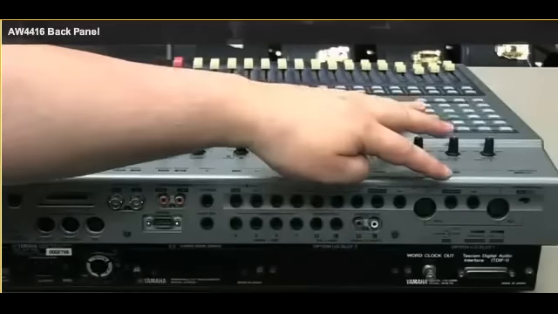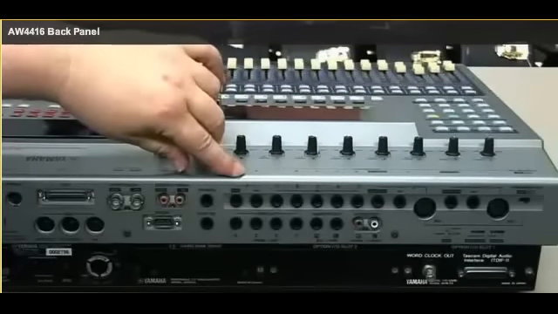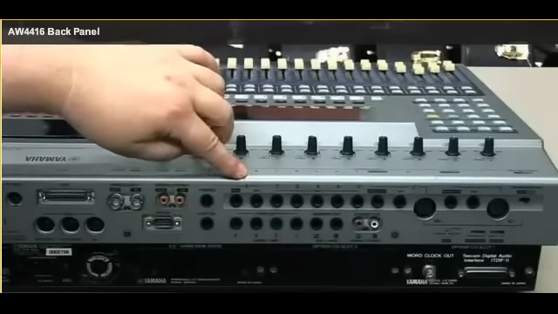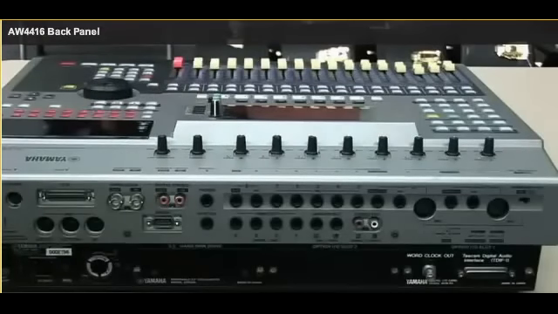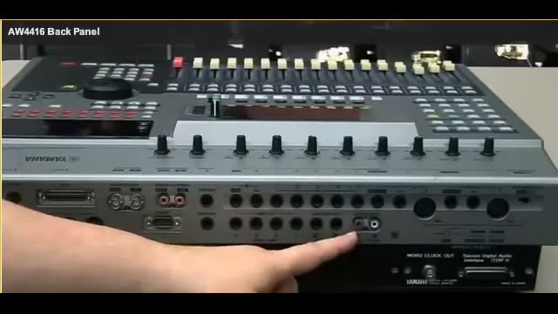That covers from this part of the back panel all the way over to here. You will notice on input number 8, it's a little bit different. It has a high Z input as well. This is suitable for passive instruments such as bass guitars that require a high impedance input in order to sound correctly. On the lower row of jacks, we have stereo out on RCA connectors.